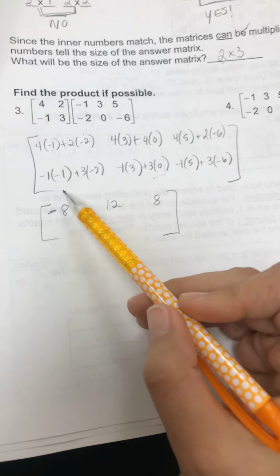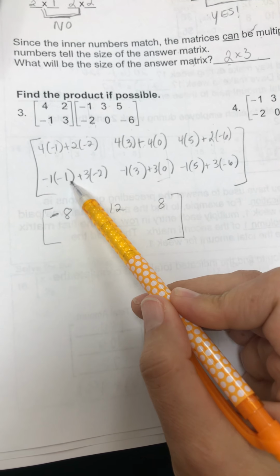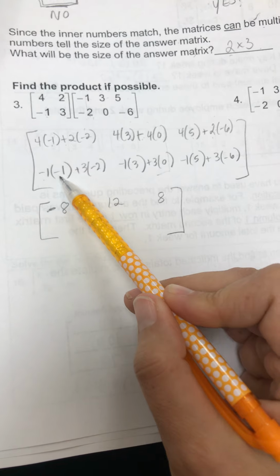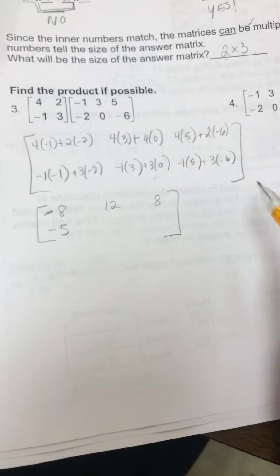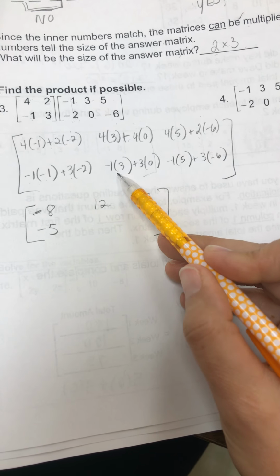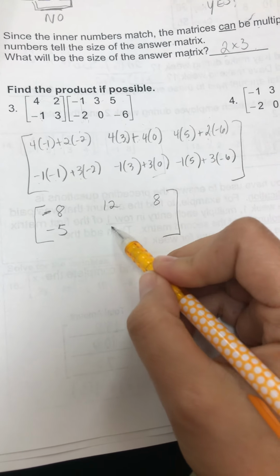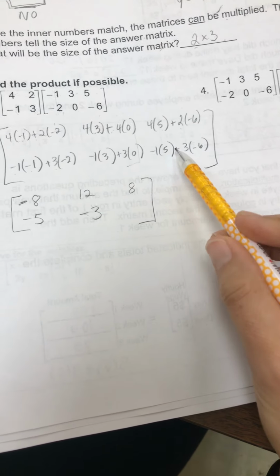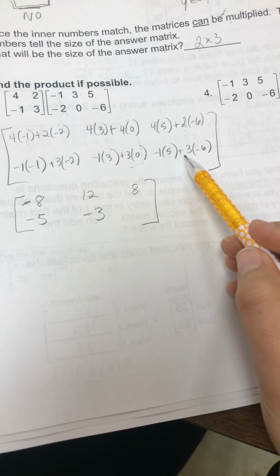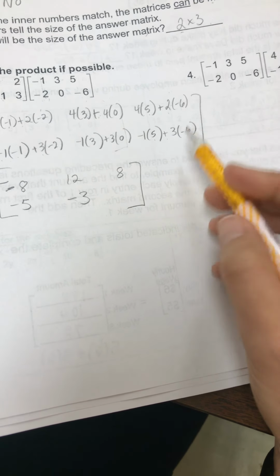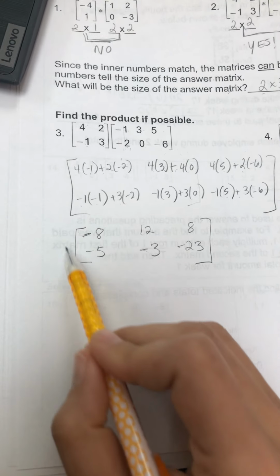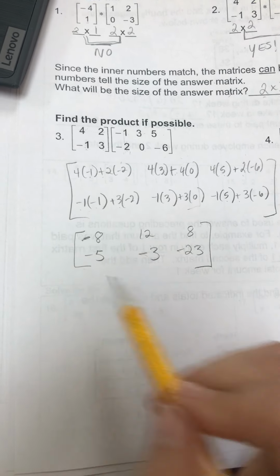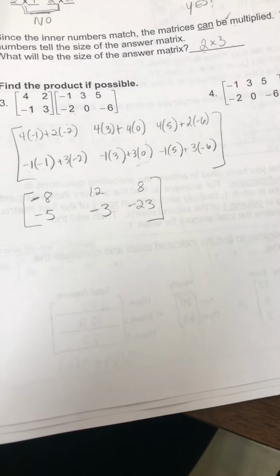Okay? You're just doing the math here. -1 times -1 is +1 minus 6, -5. -3 plus 0 is -3. And now you're going to have -5 minus 18. So you're going to get -23. So this will be your answer.